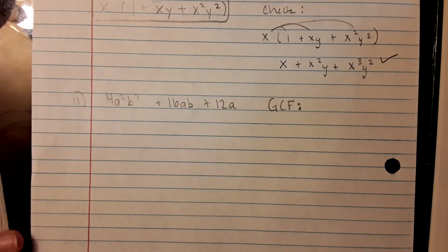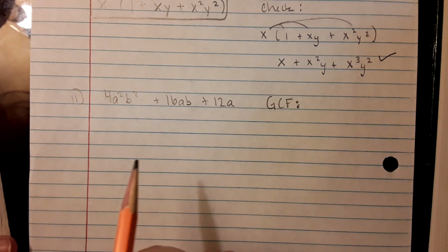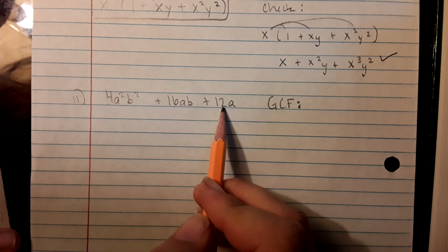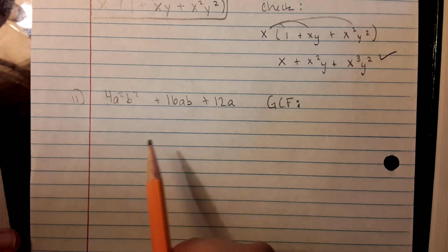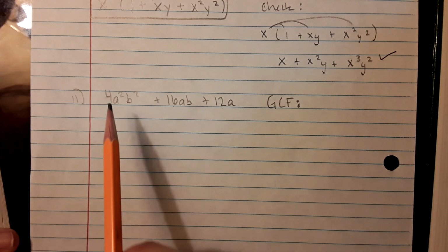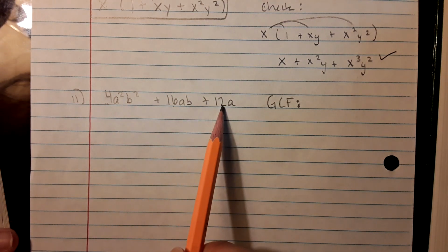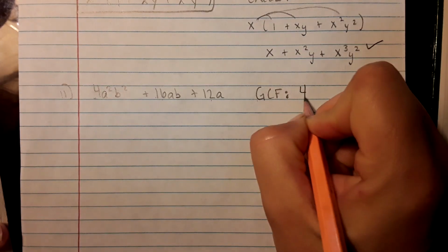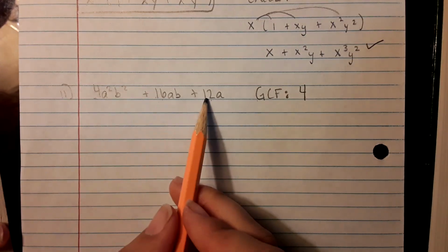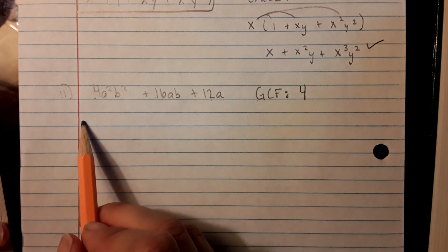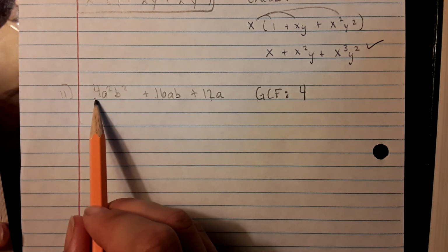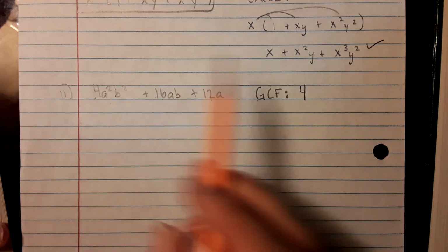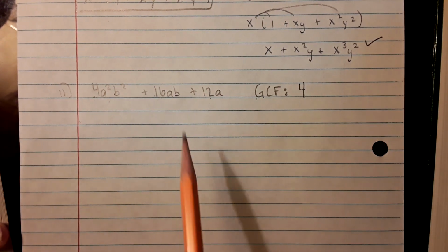Okay, when I look at the numbers, they are often easier than variables. 4, 16, and 12 all divide by 2. They're even, but they also all divide by 4. So you want to pick the greatest common factor. So I'm going to pick 4. If you pick 2, 2 is a common factor and it'll work. You can take a 2 out, but you'll be left with another common factor of 2. So it's best to take the greatest common factor out.